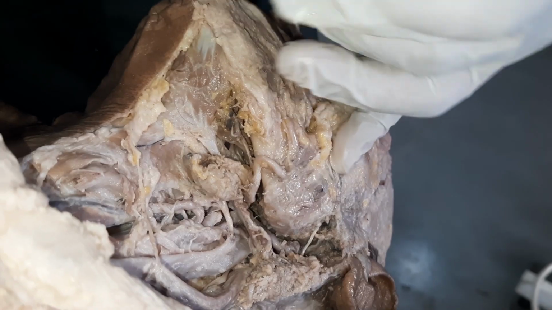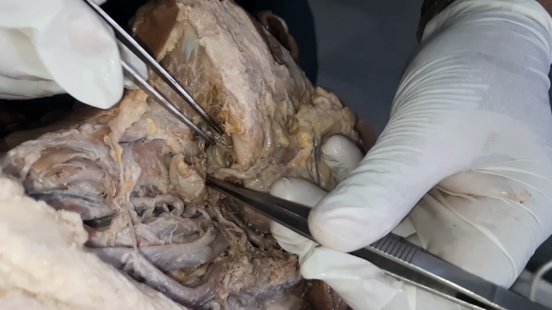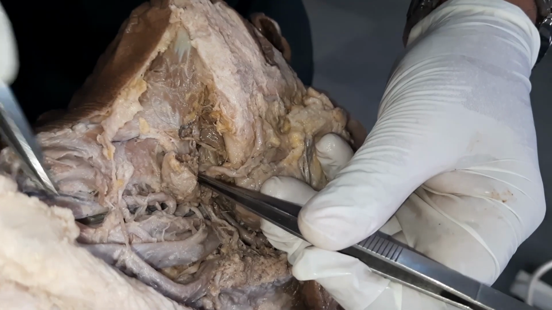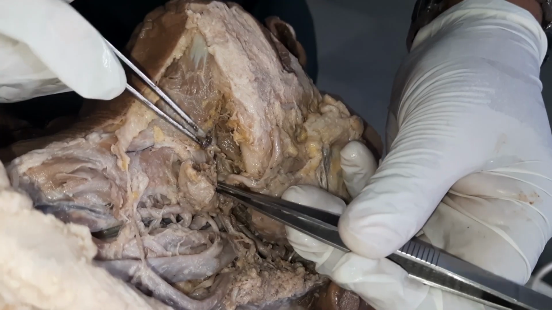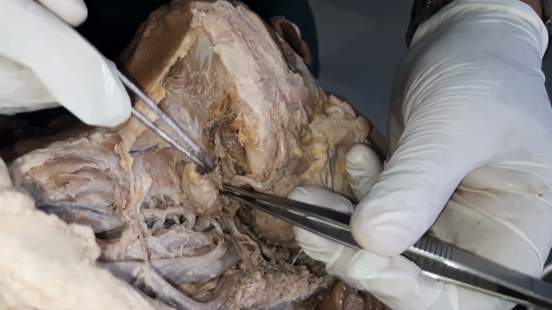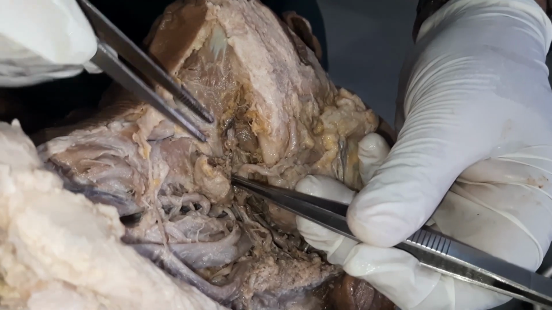Along with that, we can see a nerve. This nerve here is called the nerve to mylohyoid. The nerve to mylohyoid and the submandibular artery are running together. The nerve to mylohyoid is a branch of the mandibular nerve.